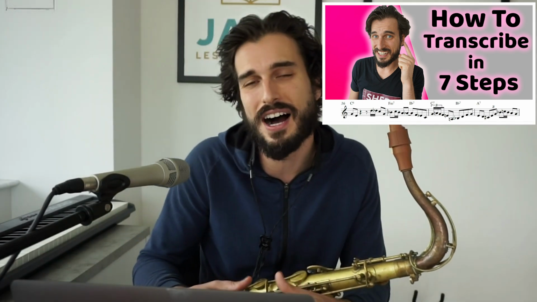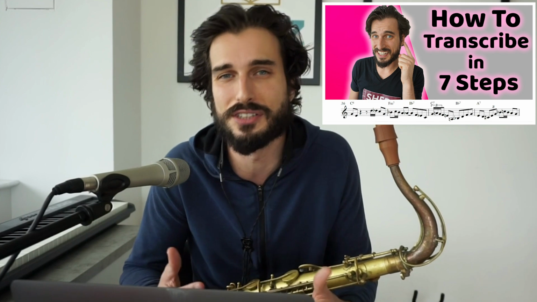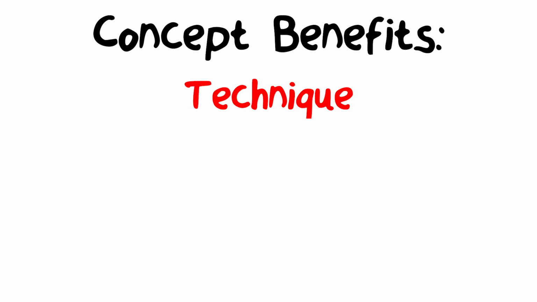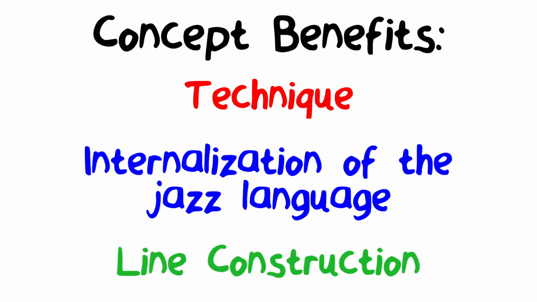In that video, I did an analysis and breakdown of how to transcribe using one of my favorite Charlie Parker solos. But today, let's check out a more technical concept, because you can also approach improvising from a more technical, mechanical side, which can be hip as well. This concept is one of my favorites for developing everything from your technique to your internalization of the jazz language. It's a really great concept, especially for line construction, because it involves taking a building block approach to building your lines.